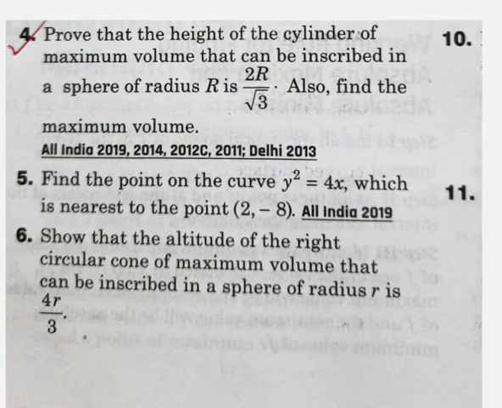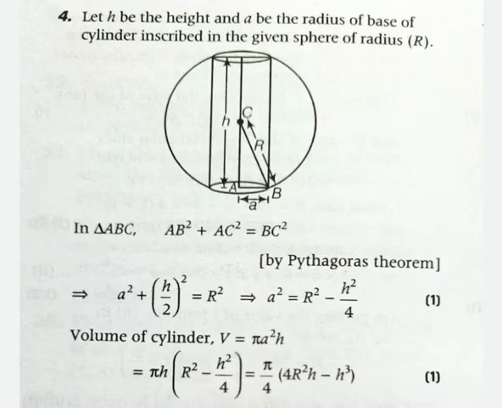So in this problem, we can understand that a sphere is given to us and the radius of the sphere is constant. So we have to inscribe a cylinder inside a given sphere. When we say a given sphere, it means that the radius of the sphere is a constant.